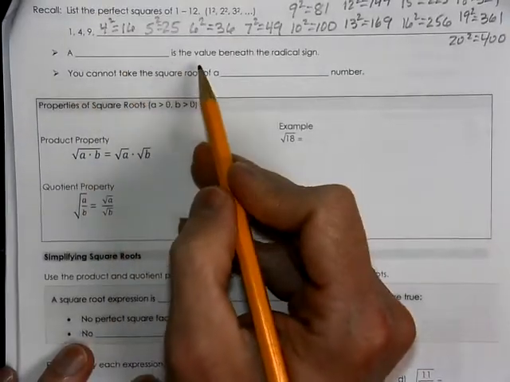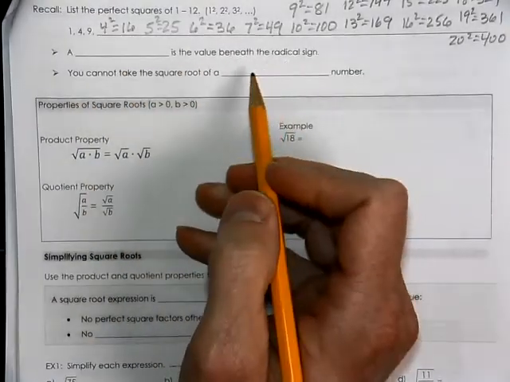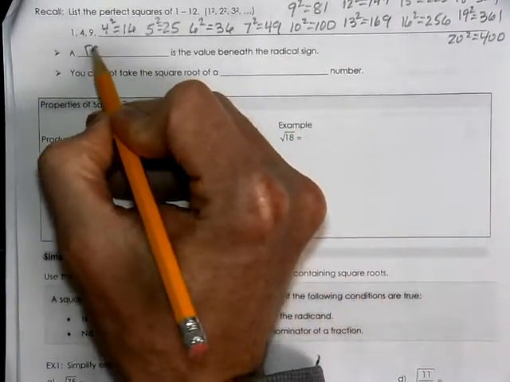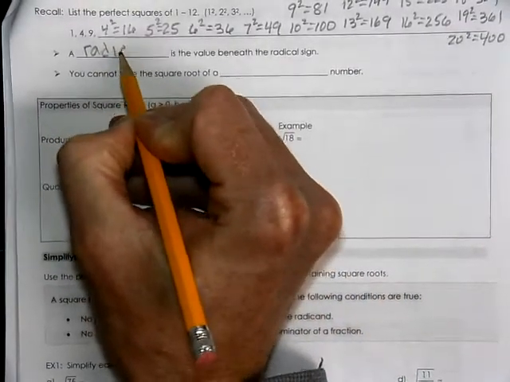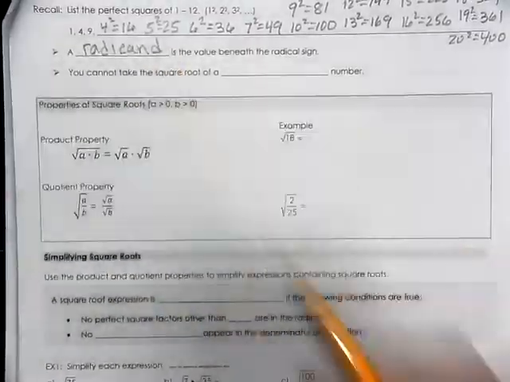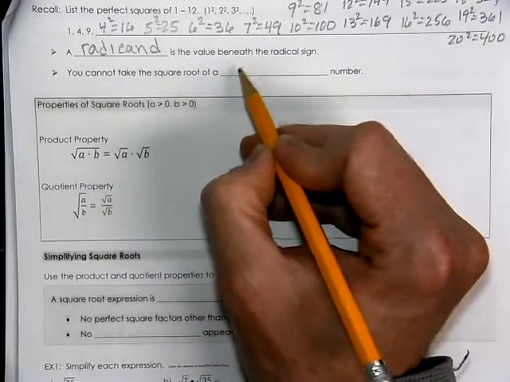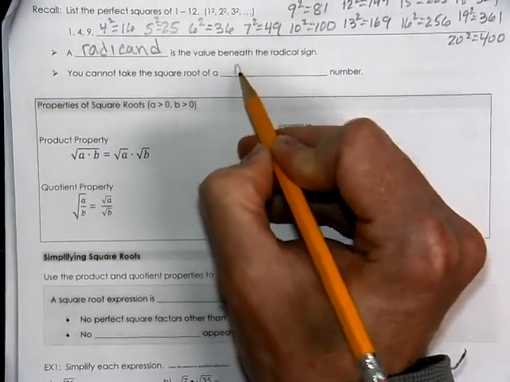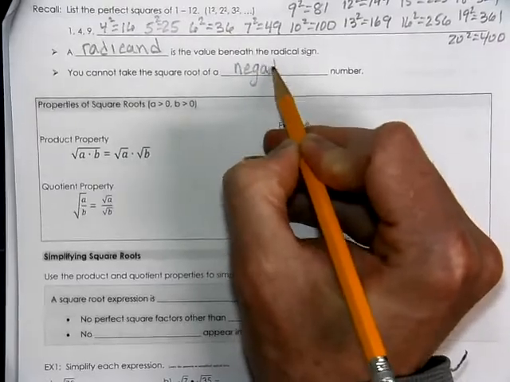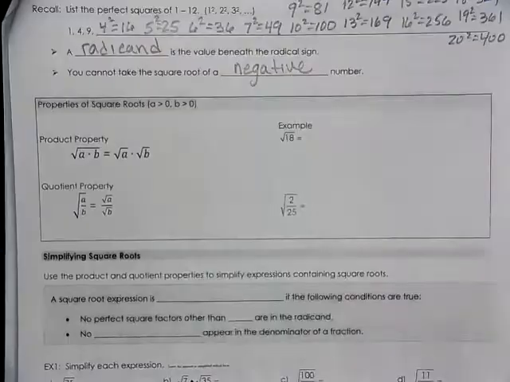A blank is a value beneath the radical sign, a radicand. That's what we call the value that's underneath a radical. Inside the square root would be called a radicand. You cannot take a square root of a negative number.